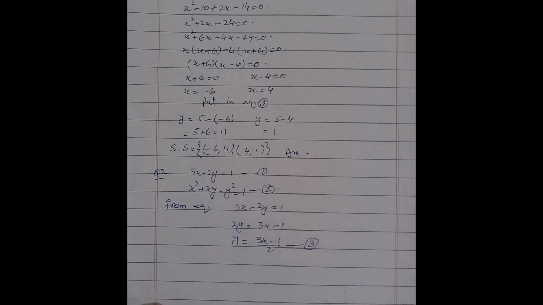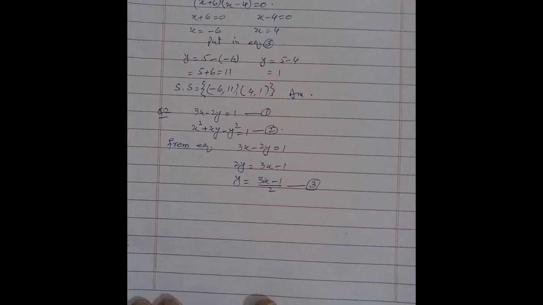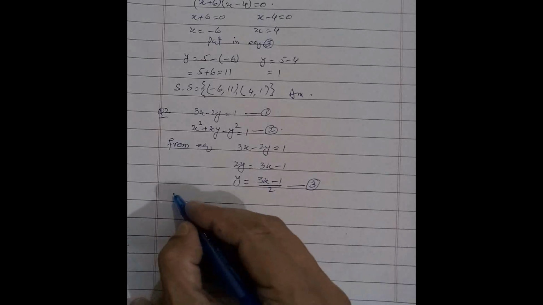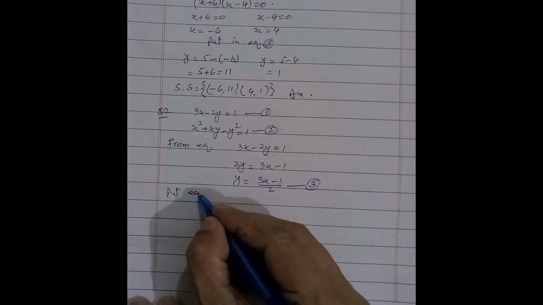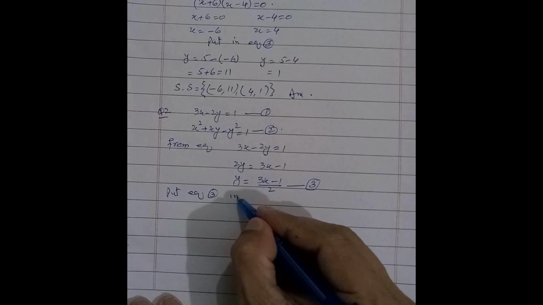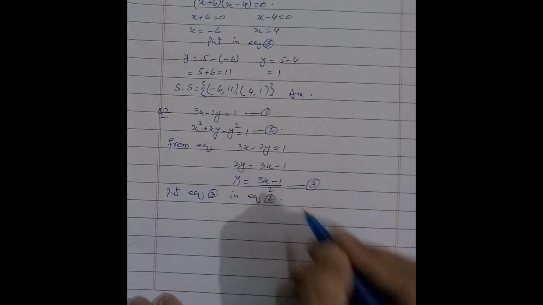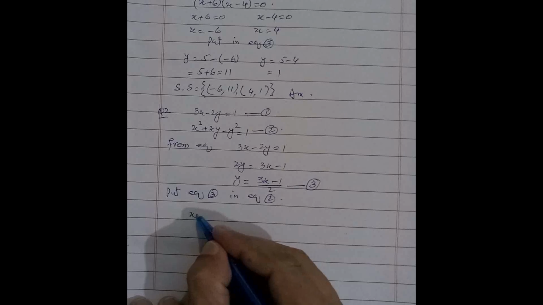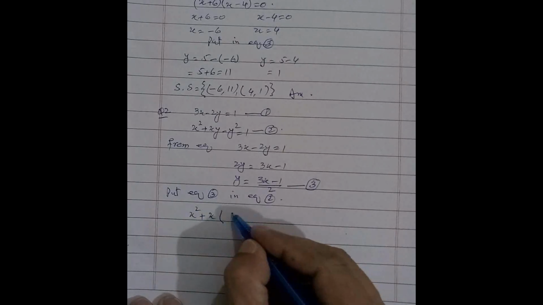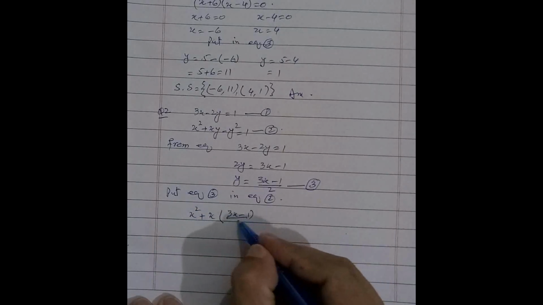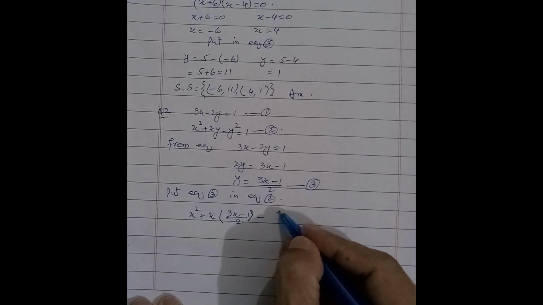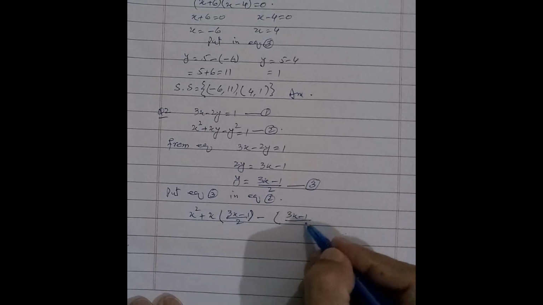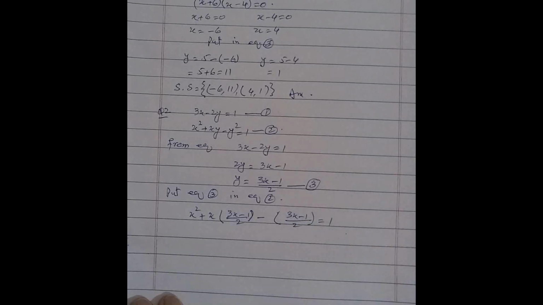It is equation 3. Now we put equation 3, whose value is y is equal to 3x minus 1 over 2, in equation 2. Put equation 3 in equation 2. We get x square plus x into 3x minus 1 over 2 minus 3x minus 1 over 2 is equal to 1.